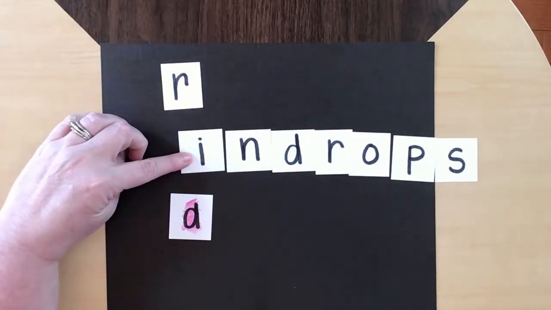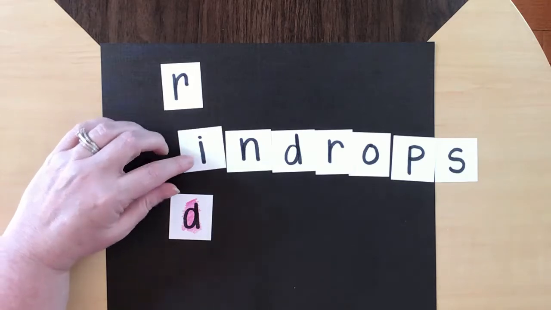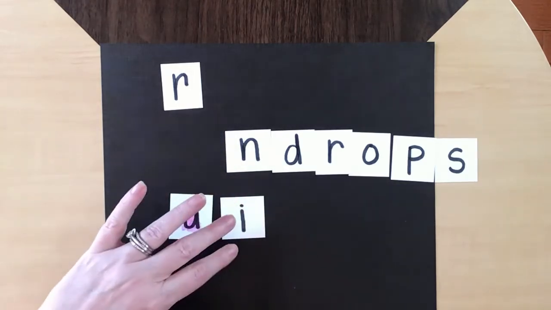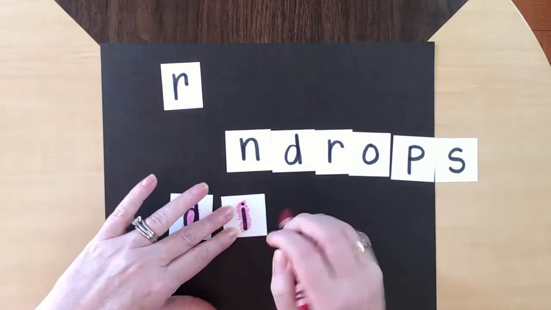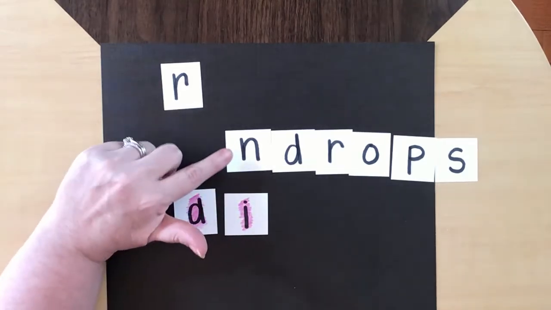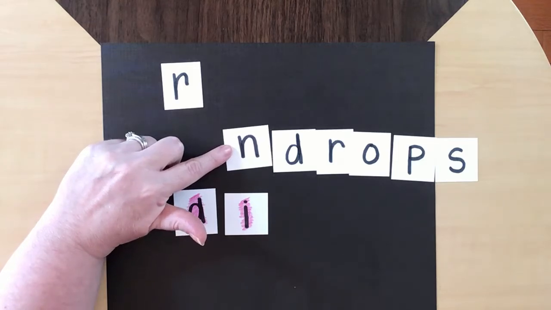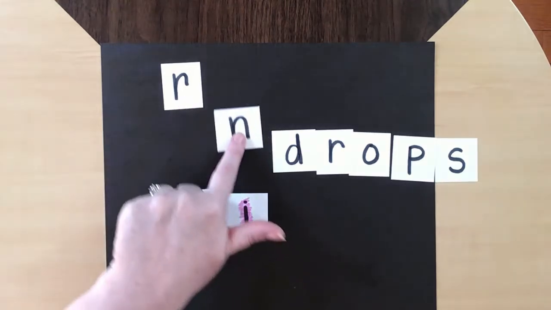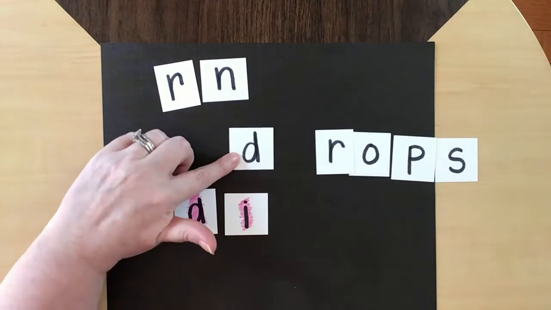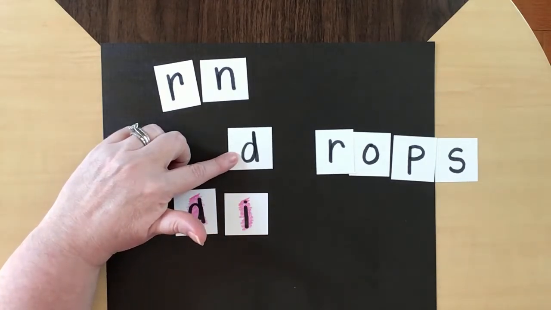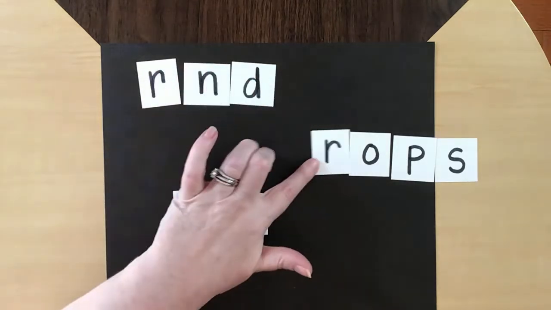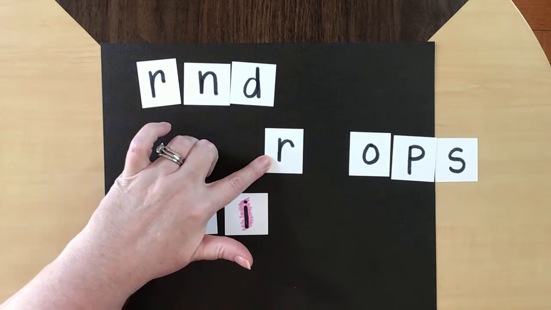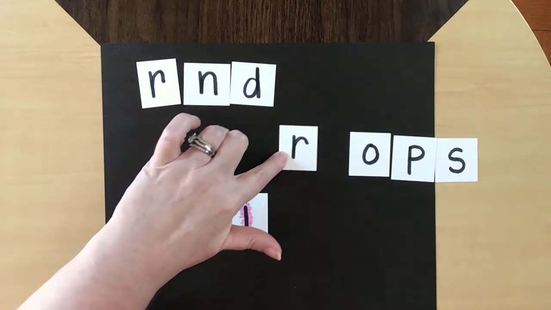I, is it a consonant or a vowel? It is a vowel. So I'm going to bring it down here and I'm going to color over it as well. N, is it a vowel or a consonant? It's a consonant, so we're going to push it up here. D, vowel or consonant? If you said consonant, great job. R, vowel or consonant? It's a consonant.